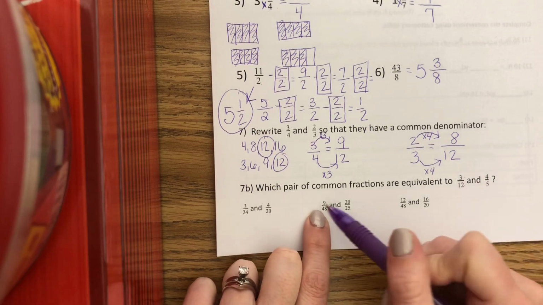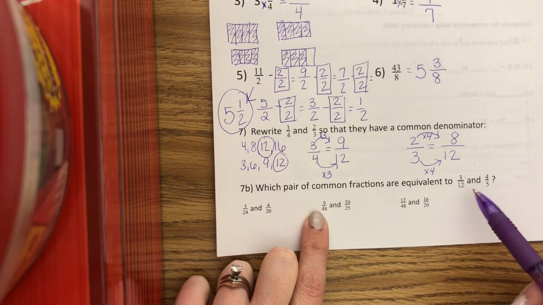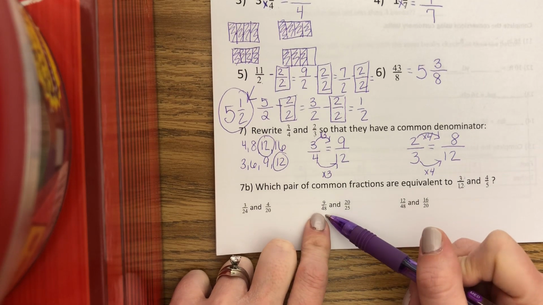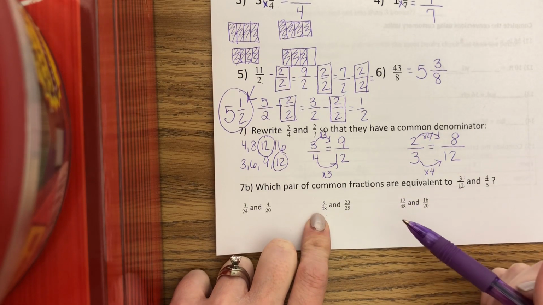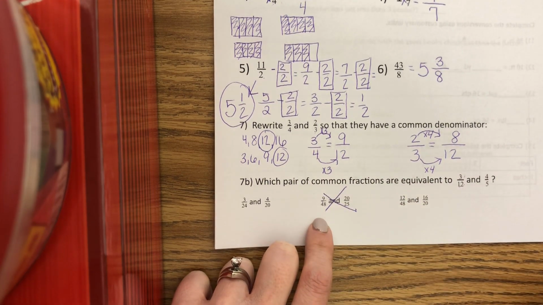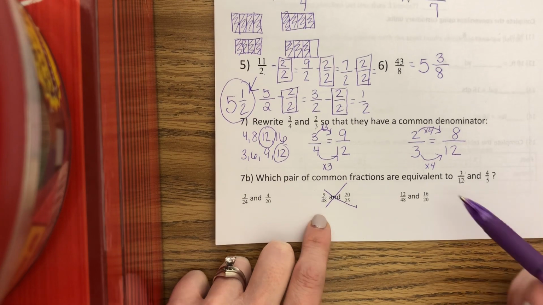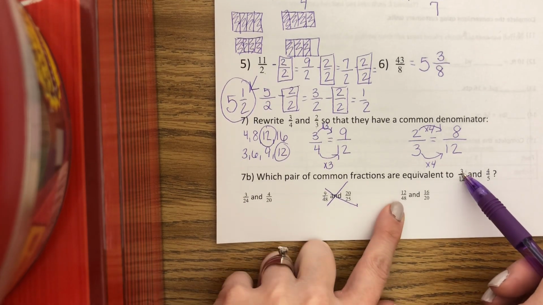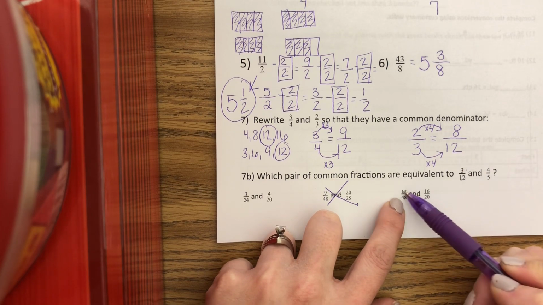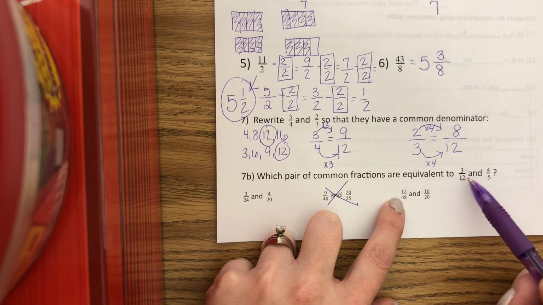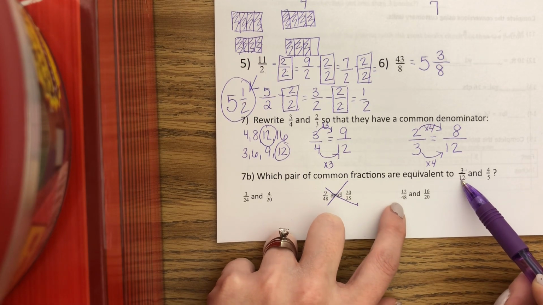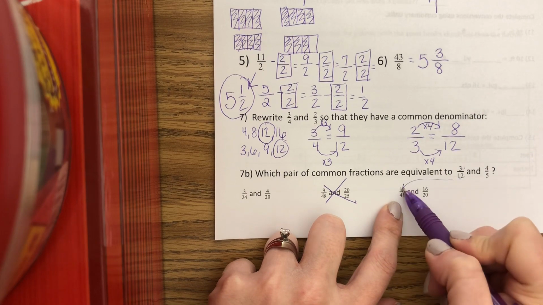So how do I get from 3 to 9? I multiply by 3. If I multiplied 12 times 3, would I get 48? No, I would not. I would get 36. Okay, so then I know that this one is not right. If I compare this 3/12 to 12/48, to get from 3 to 12, I would multiply by 4. And so now I need to check, is 12 times 4 48? And it sure is, so this one is correct.